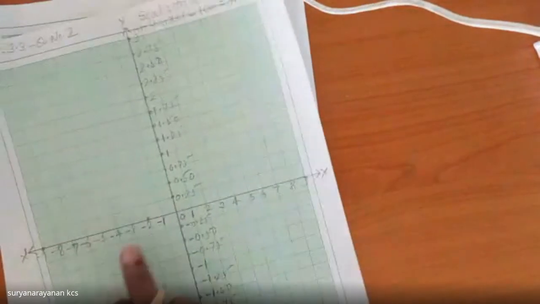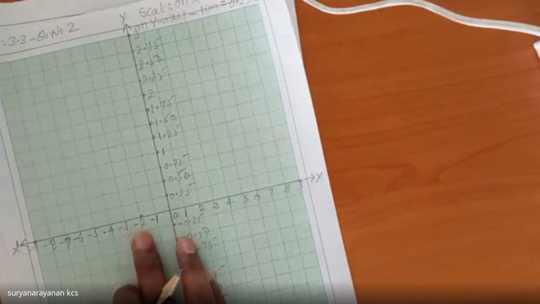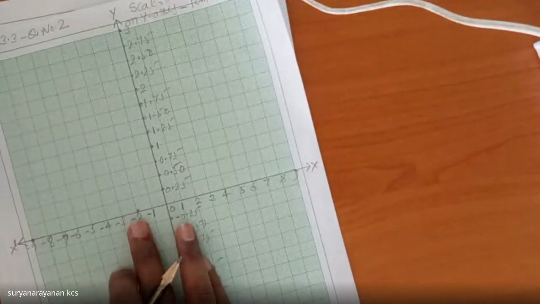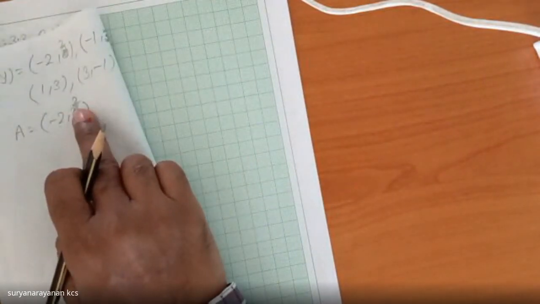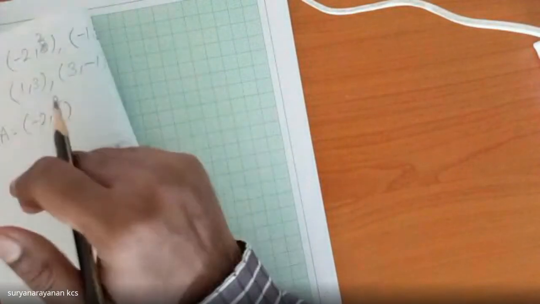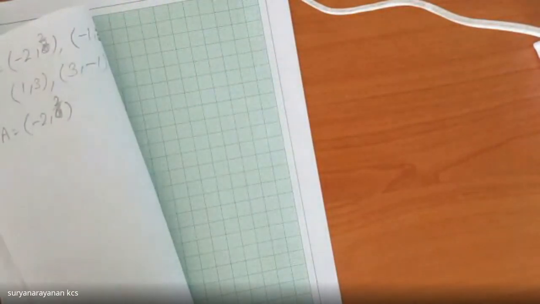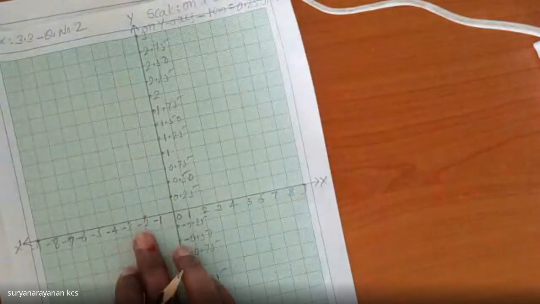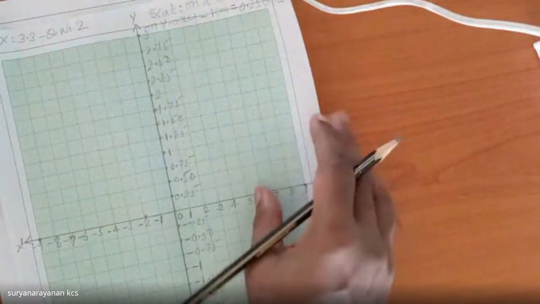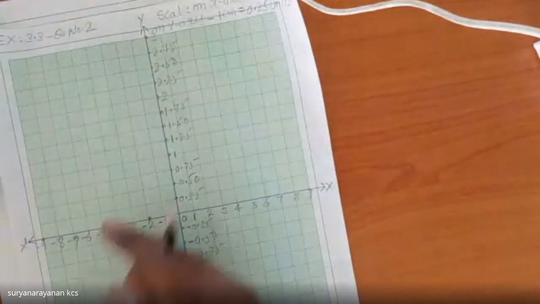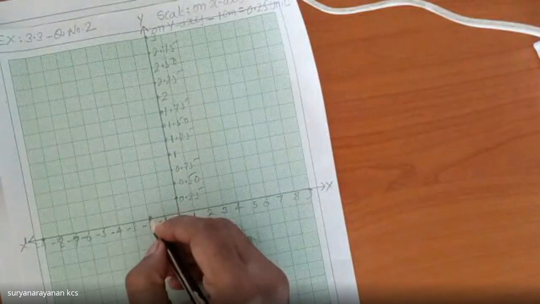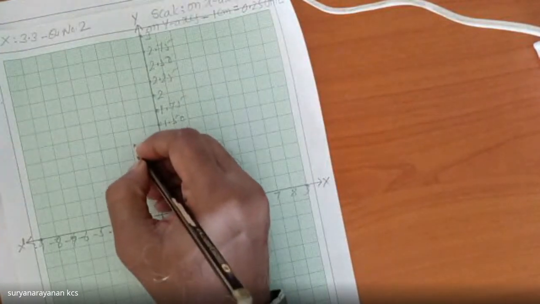So we have reached here on the x-axis at minus 2. After that, we have to move upwards or downwards according to the y coordinate. If the y coordinate is positive, we move up. If the y coordinate is negative, we move downwards from the point we have reached. Here the y coordinate is 2, so we move up. How many units? 2 units. See here, where is 2 on the y-axis? Here.